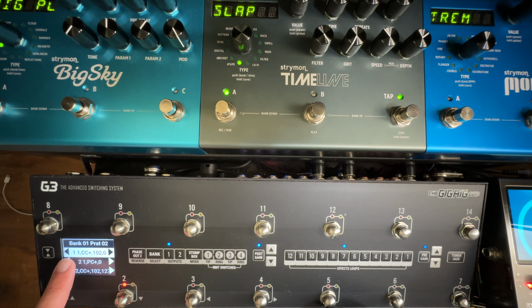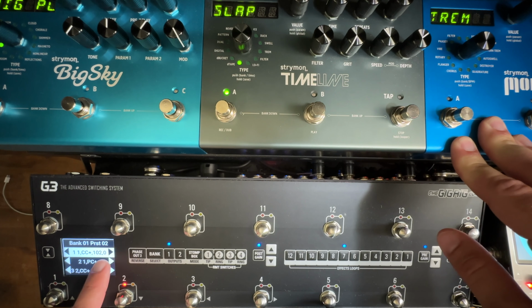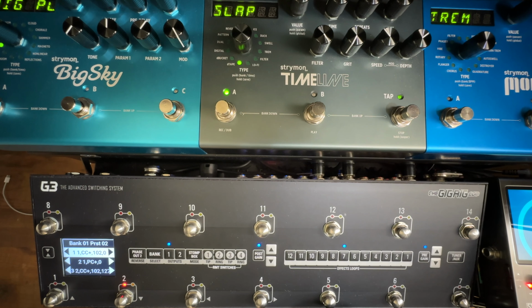So the Mobius right here, strip 1, MIDI channel 1, CC selected as far as the function, 102 because that controls on or off in the Strymon pedals, and then 0 means that the pedal is off. Once again, if we want to turn that on, scroll over, change this value to 127. We're going to leave it off for now.